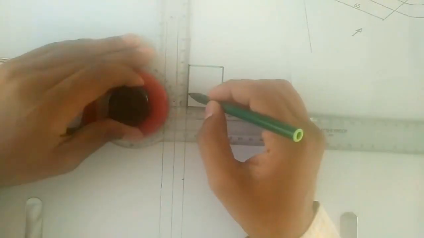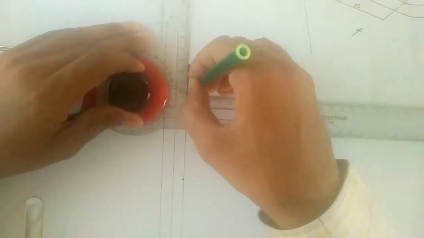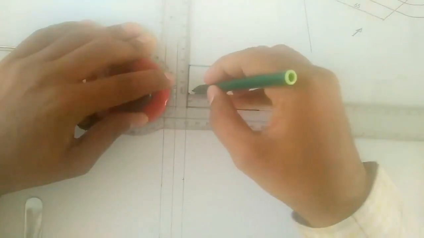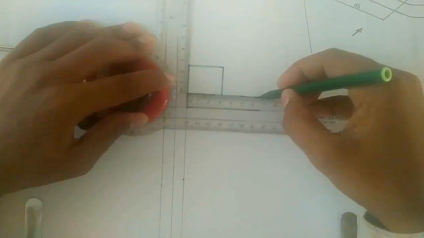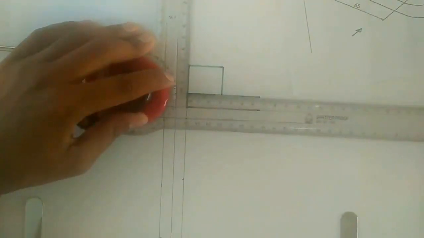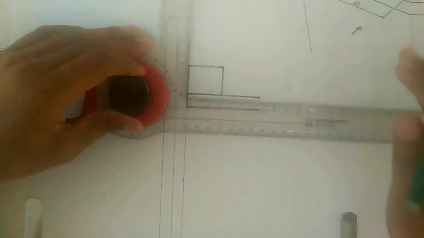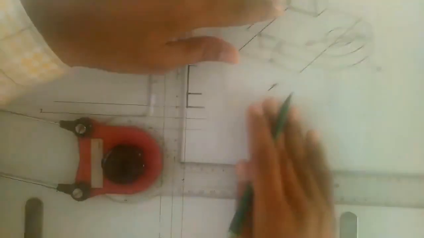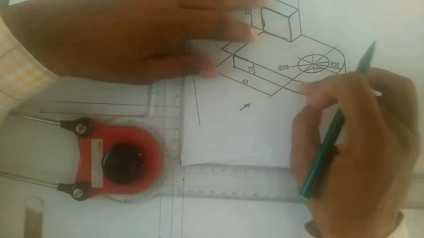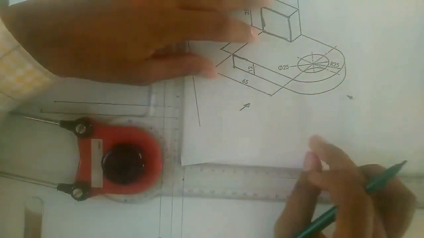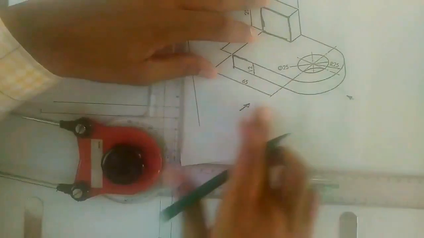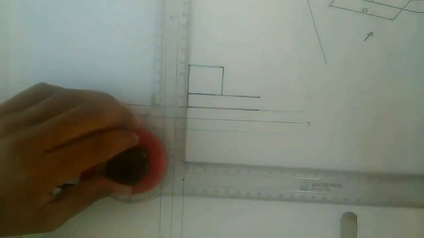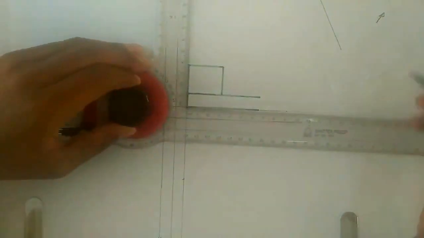So from this point, it is 65. Now, when the observer looks at this object from this direction, this cylindrical portion will be observed as a rectangular portion. So this length is 25. So extend this object further up to 25 mm.